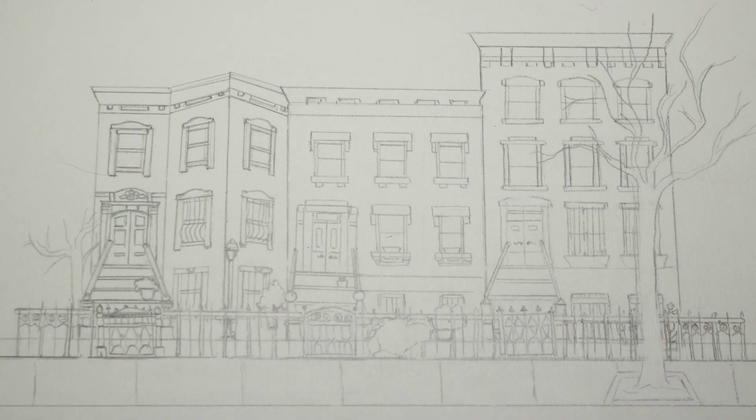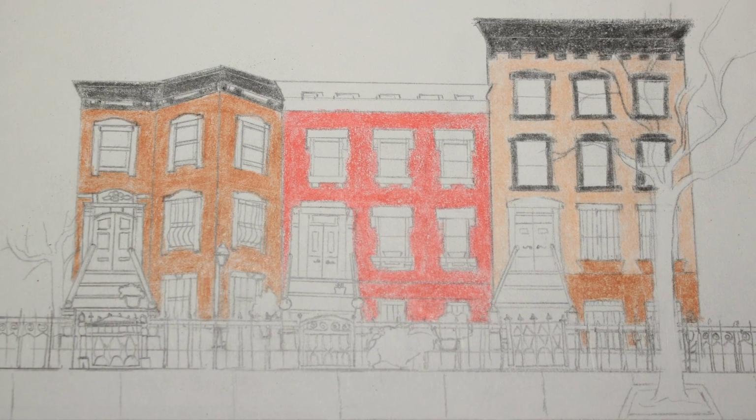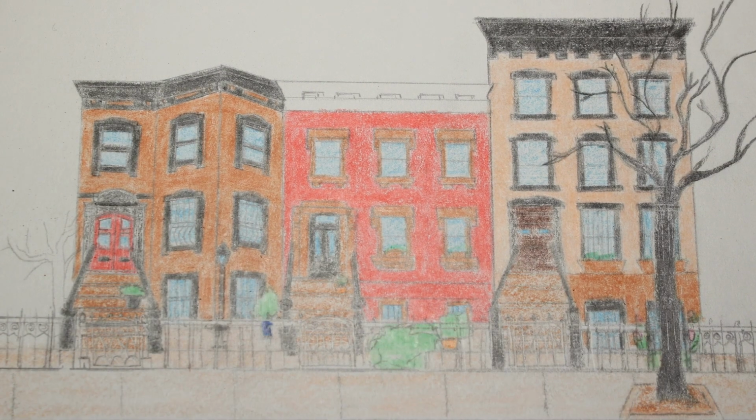Since I have a really more complex idea for this house, I am going to start off with just pencil lines and gradually outline and color it in. The possibilities for this project are definitely endless.